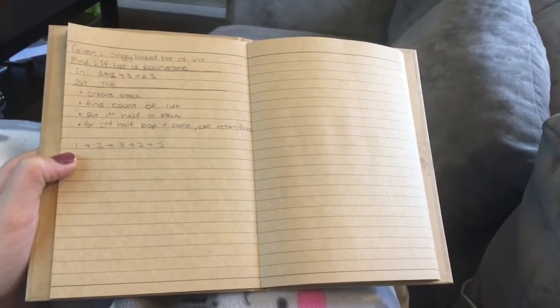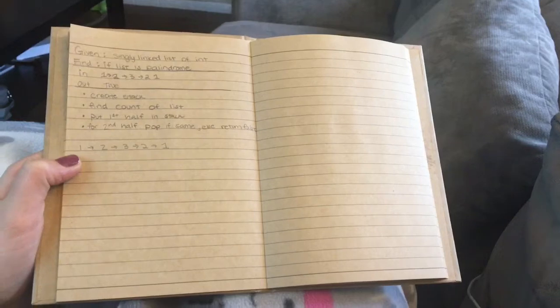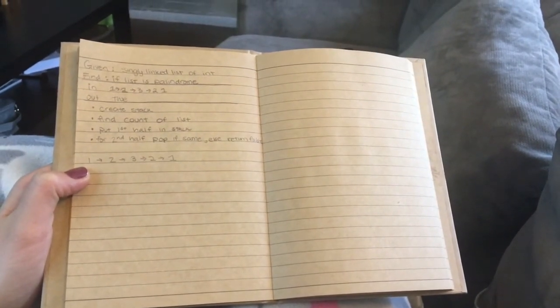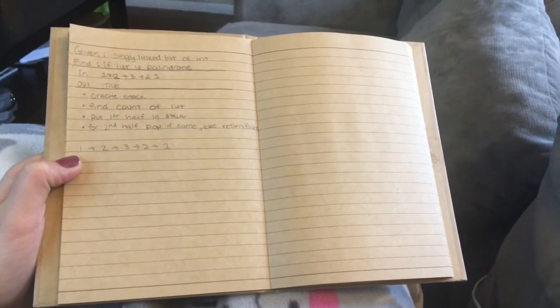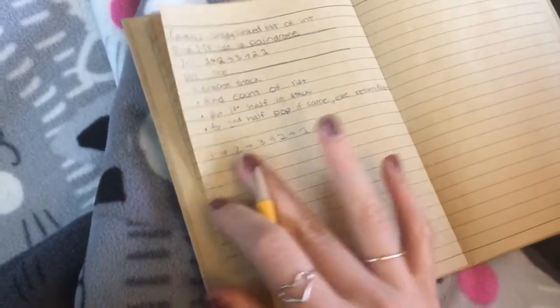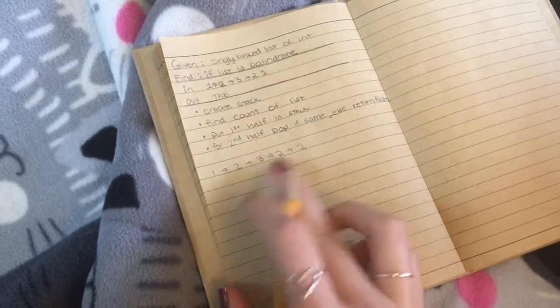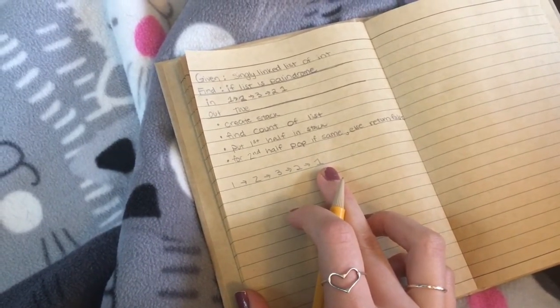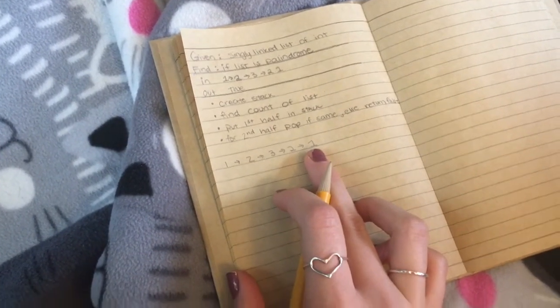Thinking about solving this is with a stack. So I'd find the count of the list, put the first half of the list in a stack, and for the second half, pop if it's the same. If it's not the same, then we would return false. So with the 1, 2, 3, 2, 1, the count is 5. We would divide that by 2.